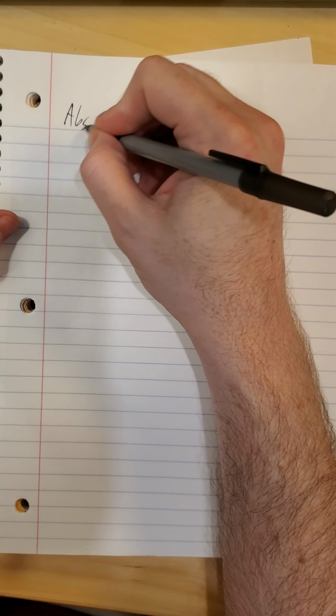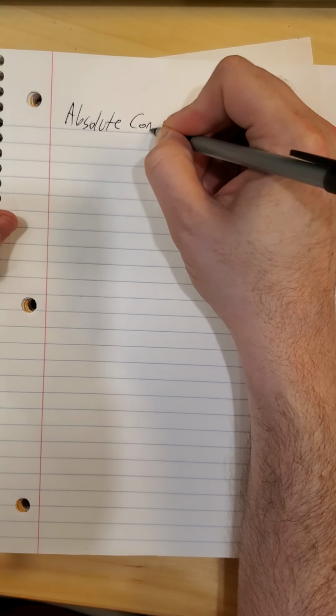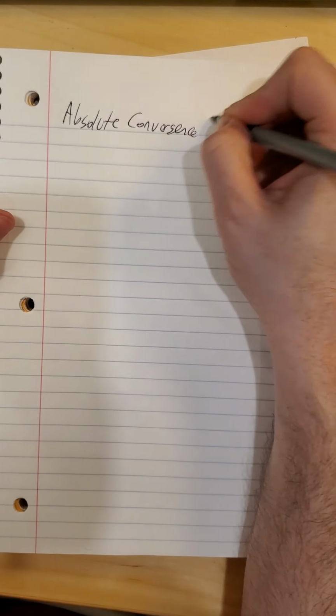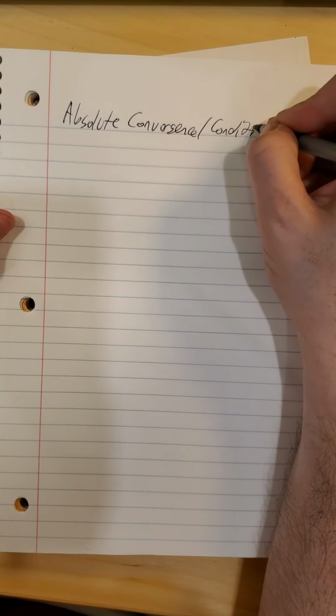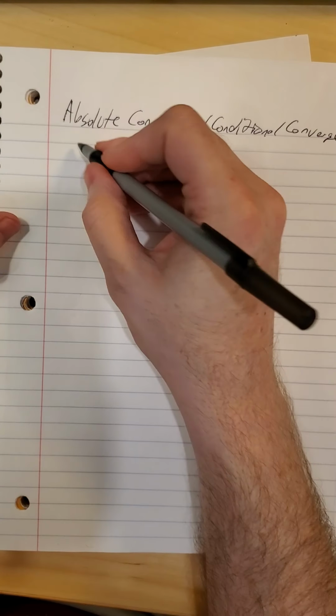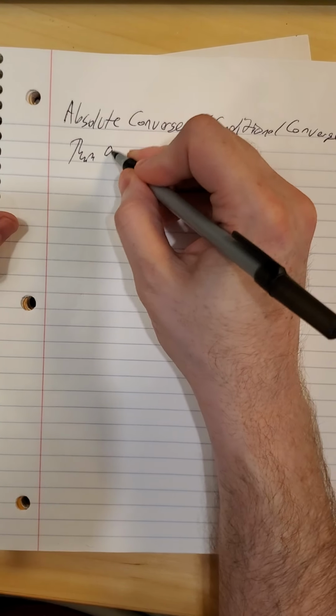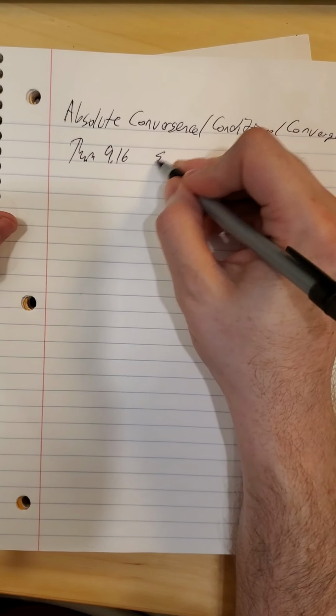So then the next idea we talk about is the difference between absolute convergence and conditional convergence. So we'll start with absolute convergence. Which leads us to theorem 9.16.